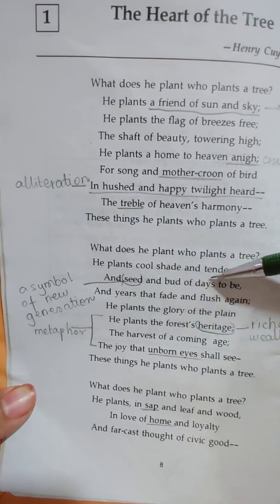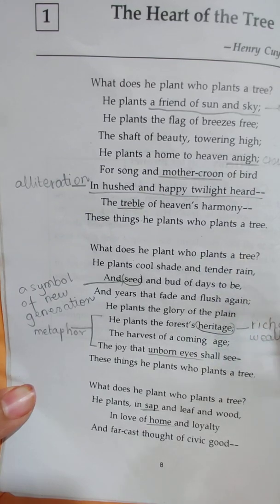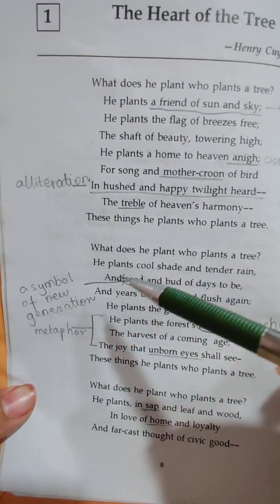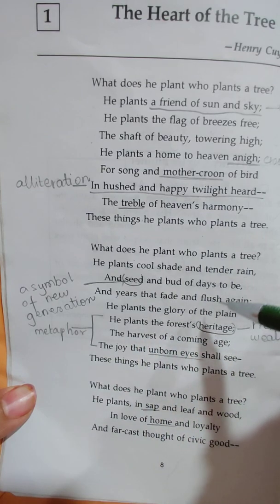And years that fade and flash again. Now years that fade and flash again means जो पेड़ मर जा रहे हैं कुछ पेड़ और कुछ पेड़ नए आ रहे हैं. The fading trees and flushing again. Okay, he plants the glory of the plain. Now he plants the beauty of the plain.